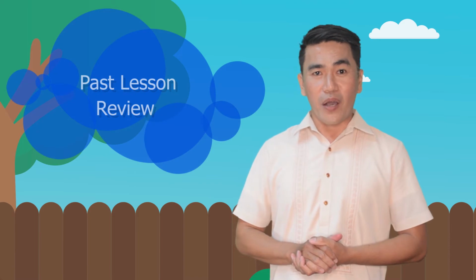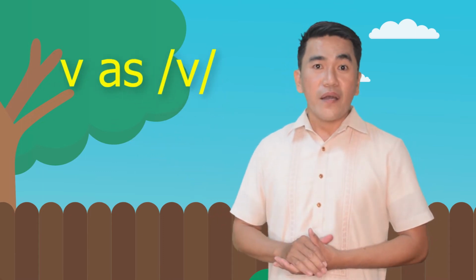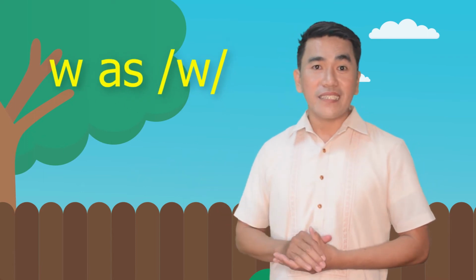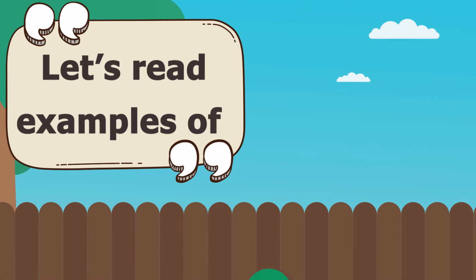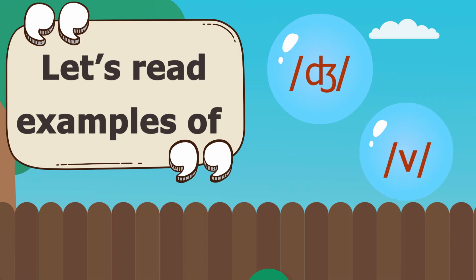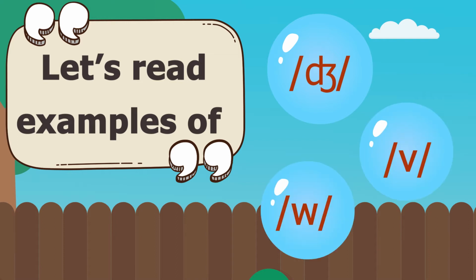In our past lesson, we have studied the sound of J as J, V as V, and W as W. Now let's read some examples of words with J, V, and W sounds.